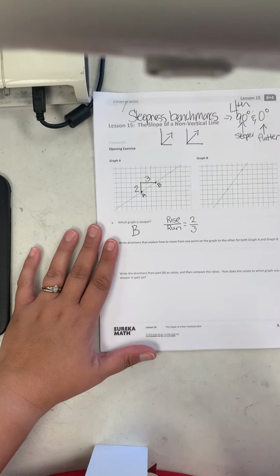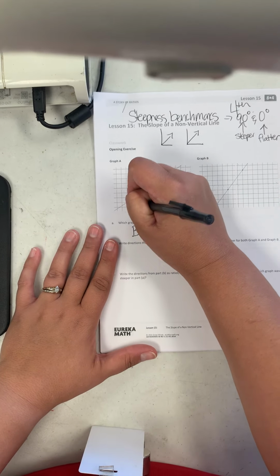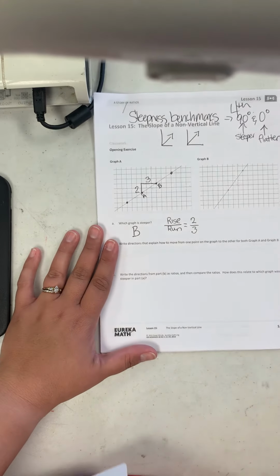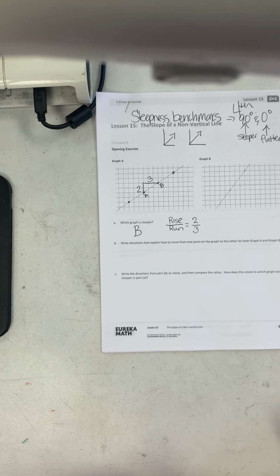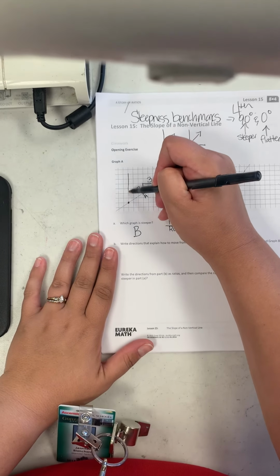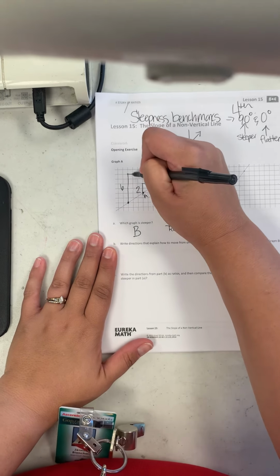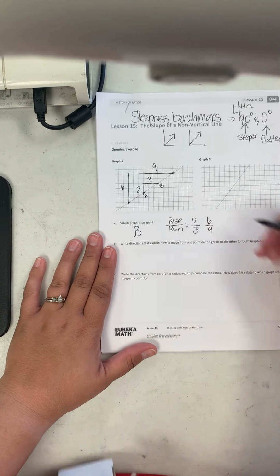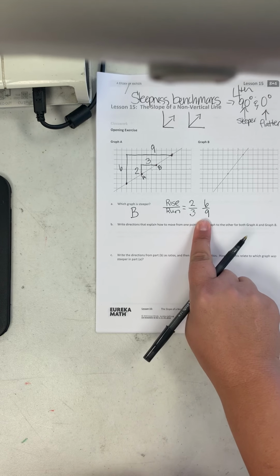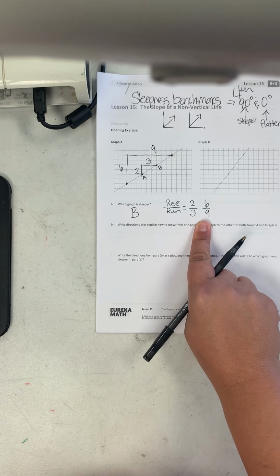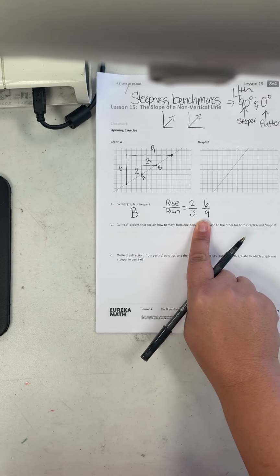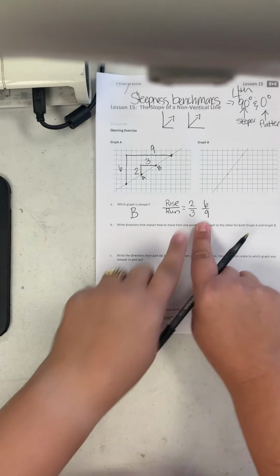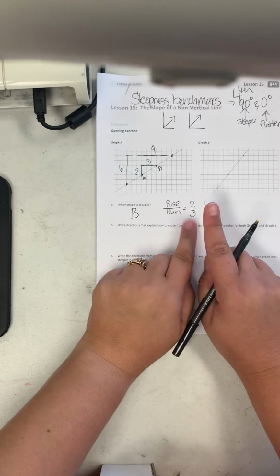Now let me ask you this question. What if I pick 2 different pretty points? What if I pick this one and this one? And I wanted to measure the slope. So I counted up 6 and right 9. And I got 6 over 9 for those points. Notice anything? They're equivalent fractions.